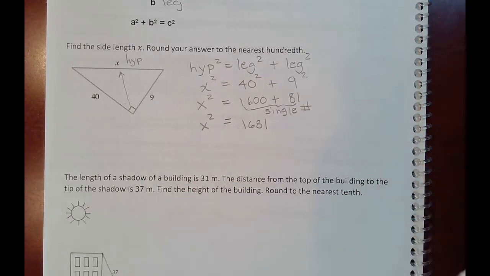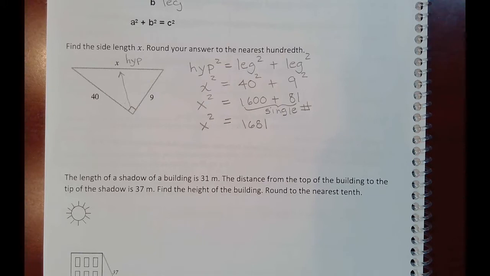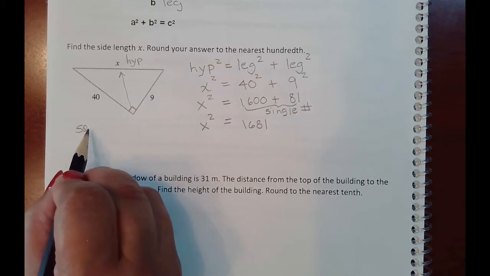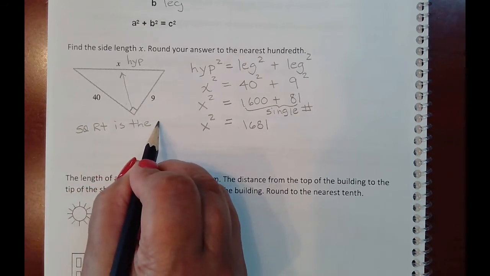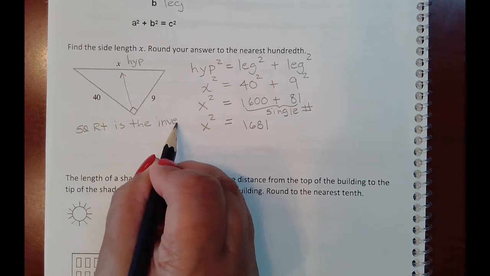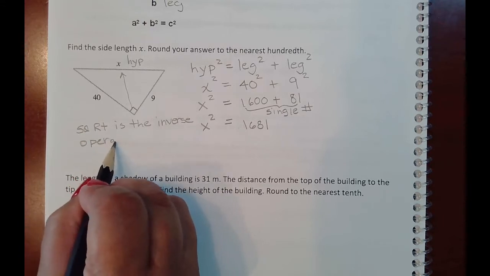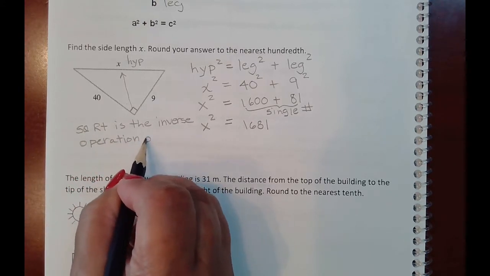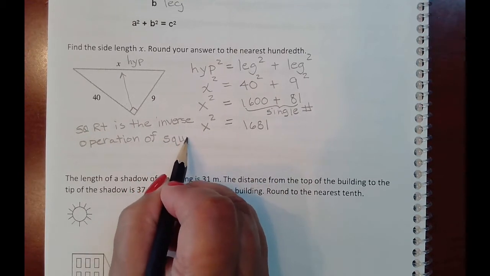Okay, now you're trying to solve for x, yet at this point you have x squared. So you need to know what operation undoes a square. What operation is considered the opposite of squaring? And that would be the square root. Taking a square root, we call it the inverse. It really means the opposite operation, is the inverse operation of squaring. So you have an item squared here and you want to undo that.